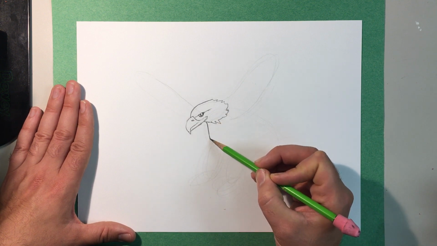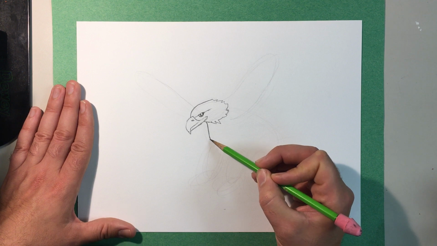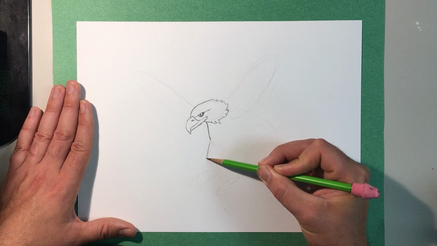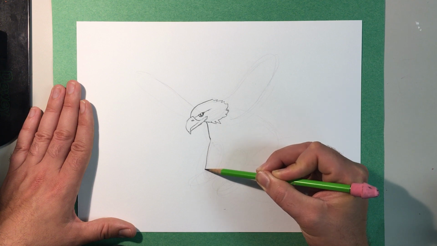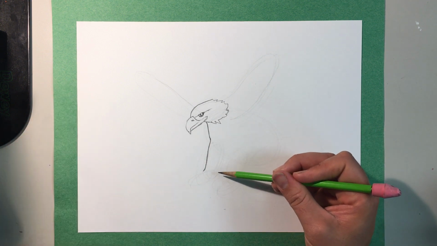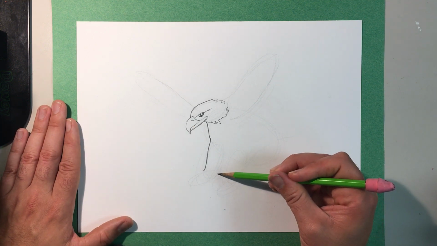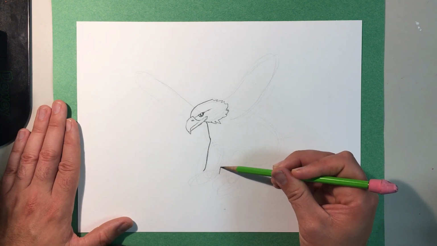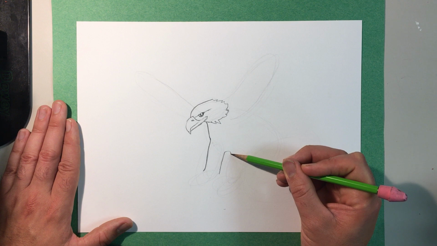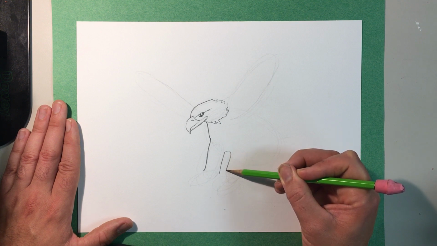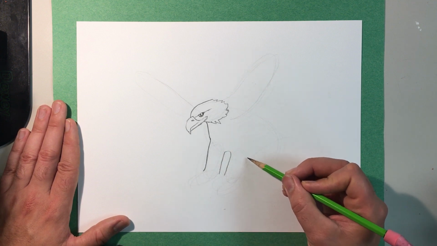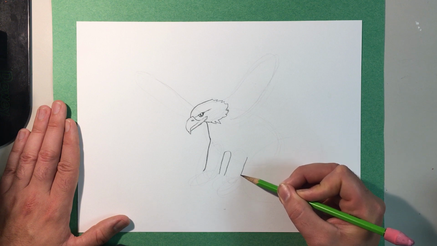So right about there, we're going to start creating our legs. Right about there. Okay, and the legs are kind of wide. So we're gonna go right here. Gonna come around. Come back down. Okay. And our other part of our leg is gonna probably come right about over here.